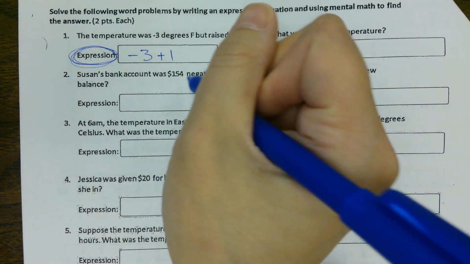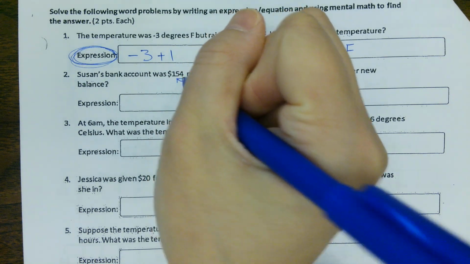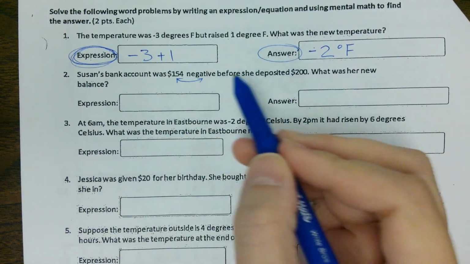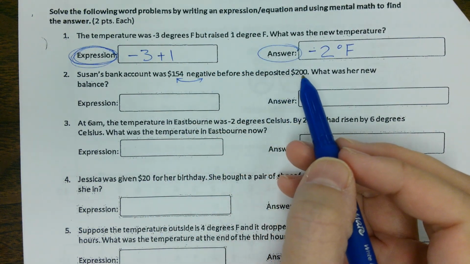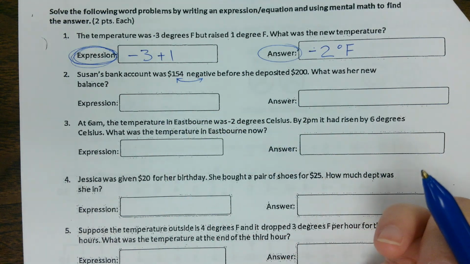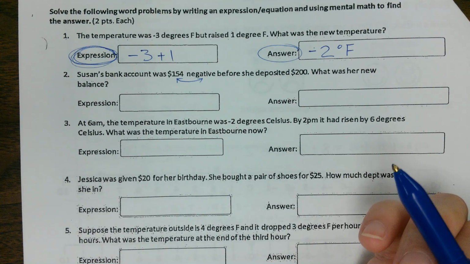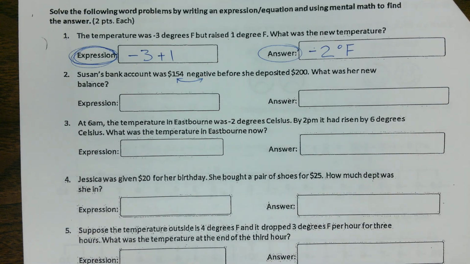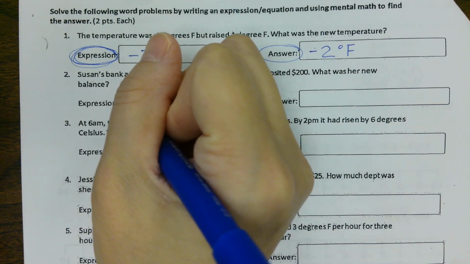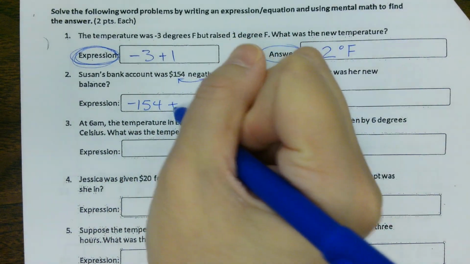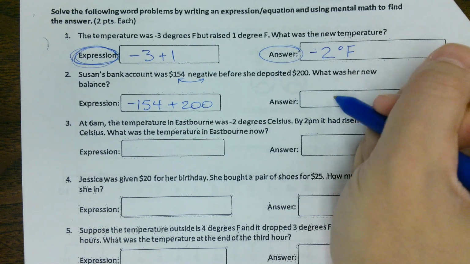Okay. Susan's bank account was -154. The wording is so bad here. Before she deposited 200, what was her new account balance? Daniel. Yeah, that's it. And then my answer?